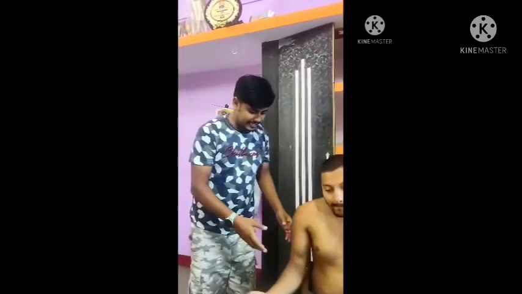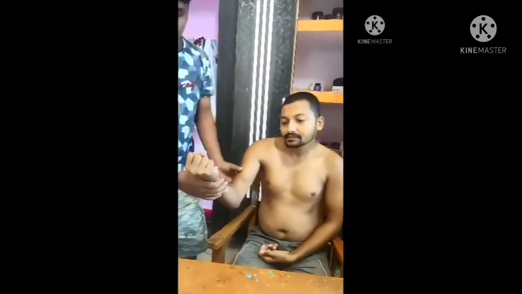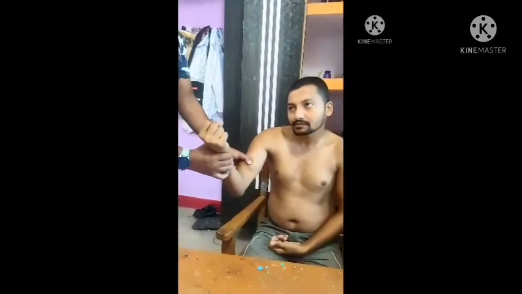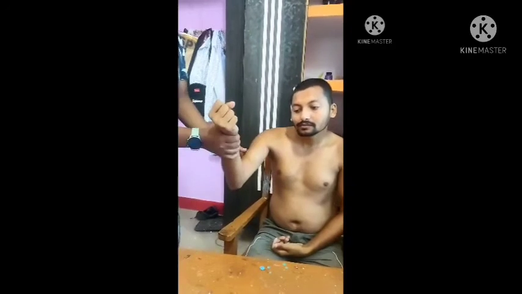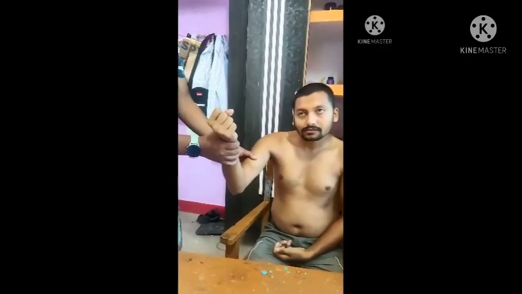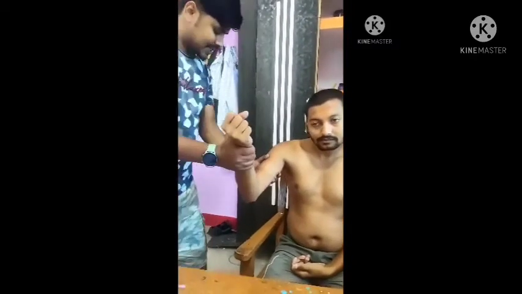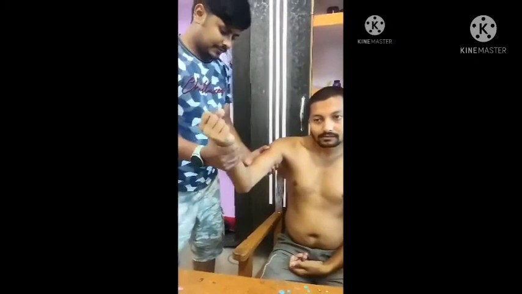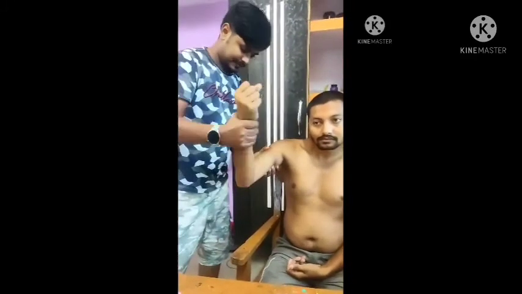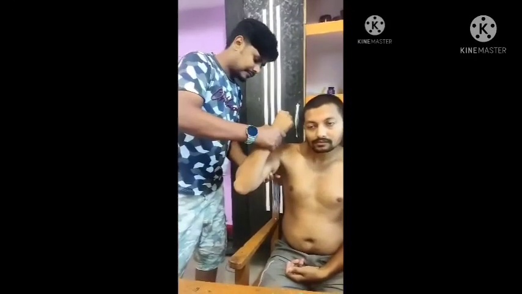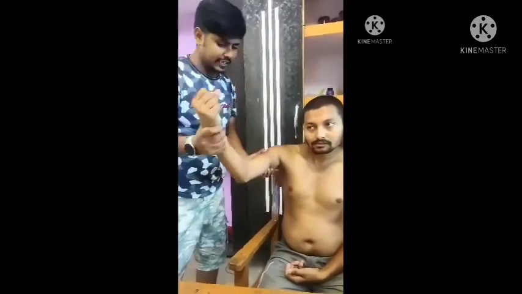The elbow flexion and extension. For the flexion, C5, C6, biceps and the brachioradialis, and extension, C6, C7 and C8, triceps at the elbow, by having the patient pull or push. This is flexion, this is called extension.